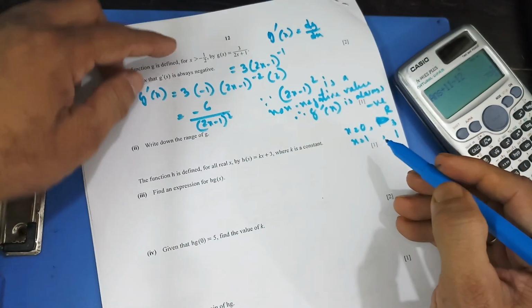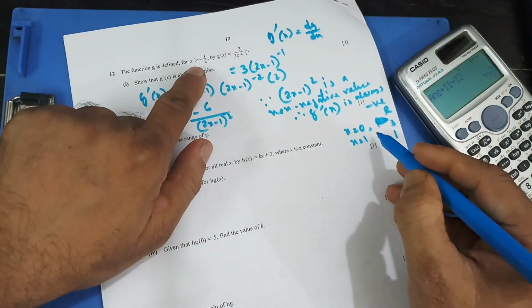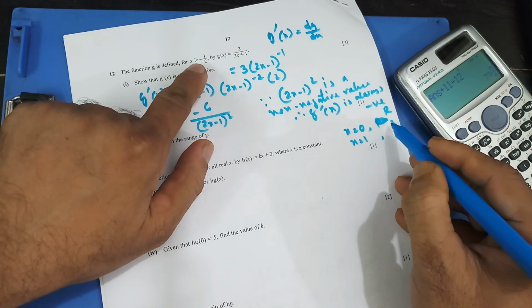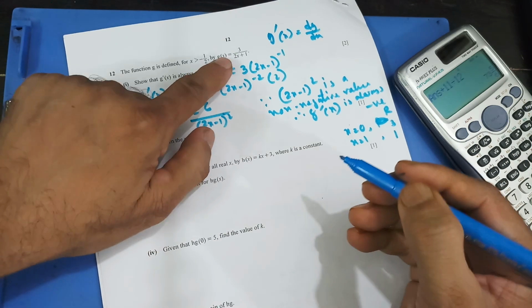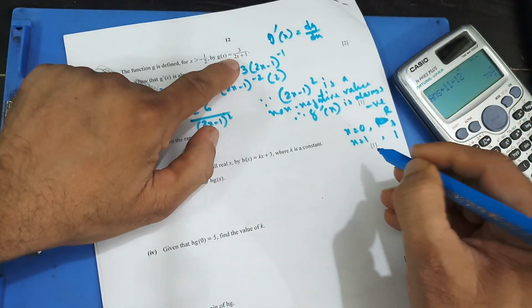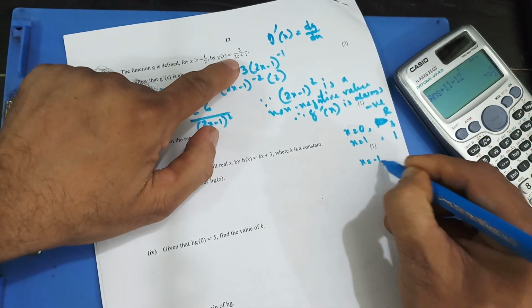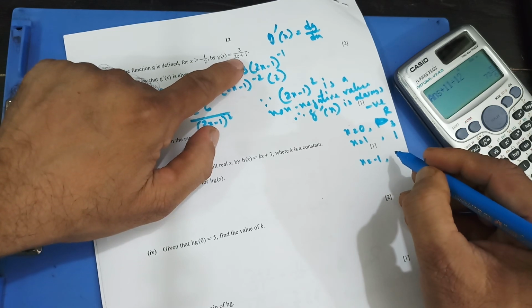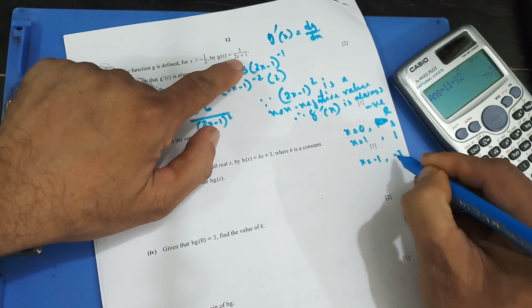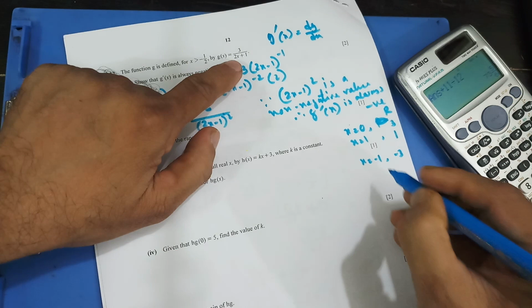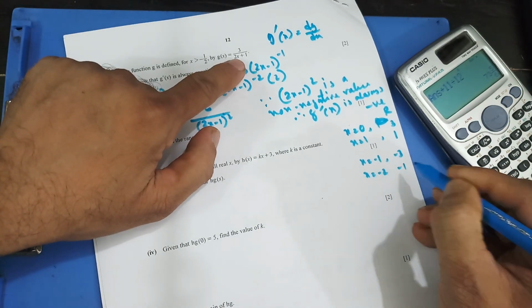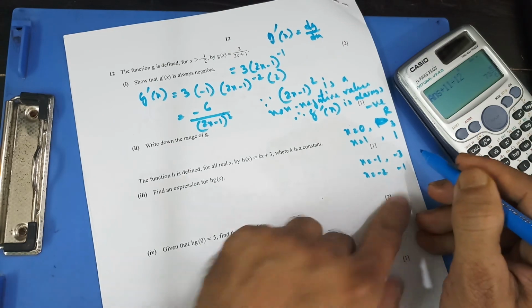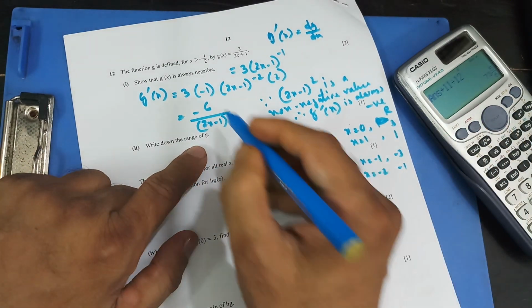So as this one is getting bigger and bigger, this thing is happening. What happens if I take smaller than that? If I take x equal to -1, then this is going to be -3. If I take -2, then it's going to be -4, that's going to be -1. So it's getting bigger, right? So how big can it go?